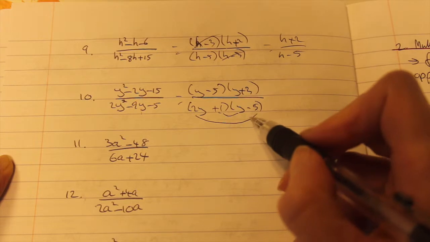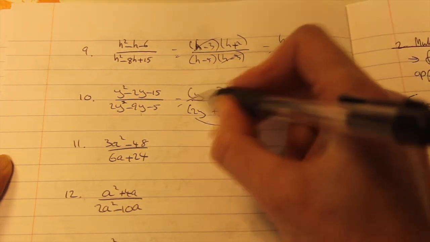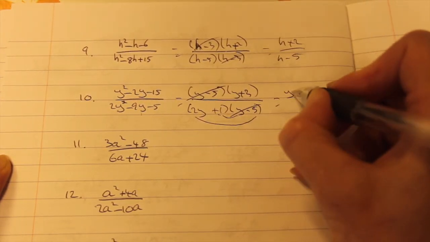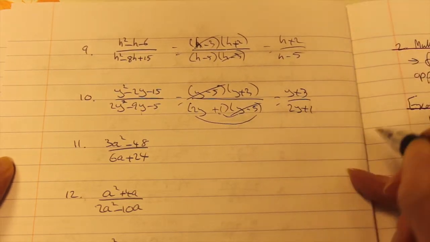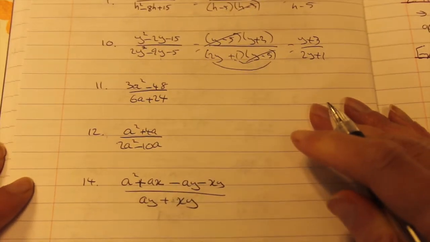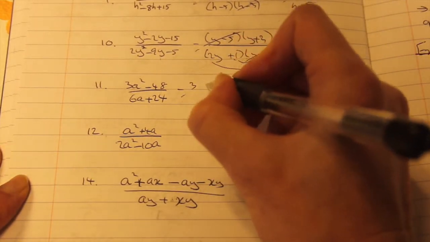So that's it factorised. Now check for any cancelling. Y minus 5 and y minus 5 cancel. Y plus 3 over 2y, add a 1. Number 11, pull out the common number.